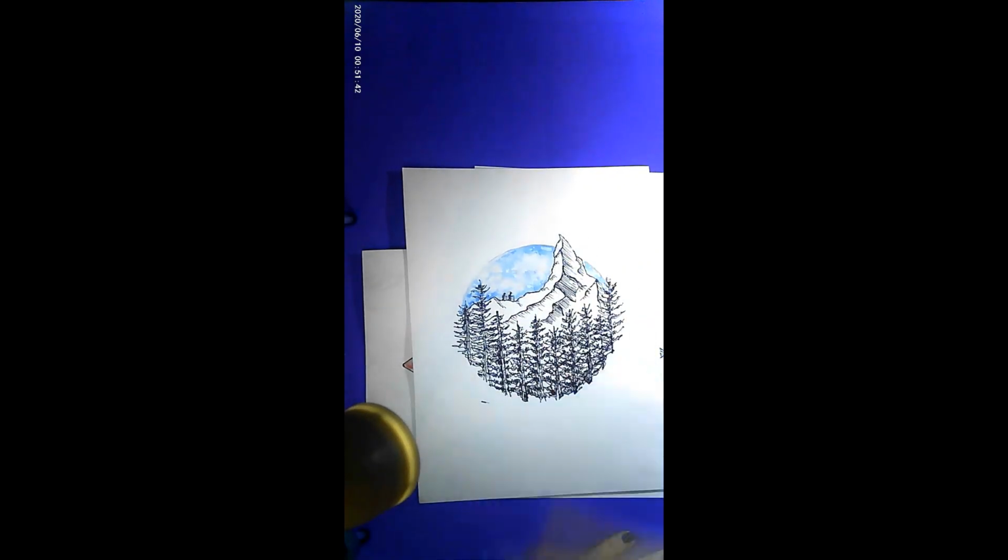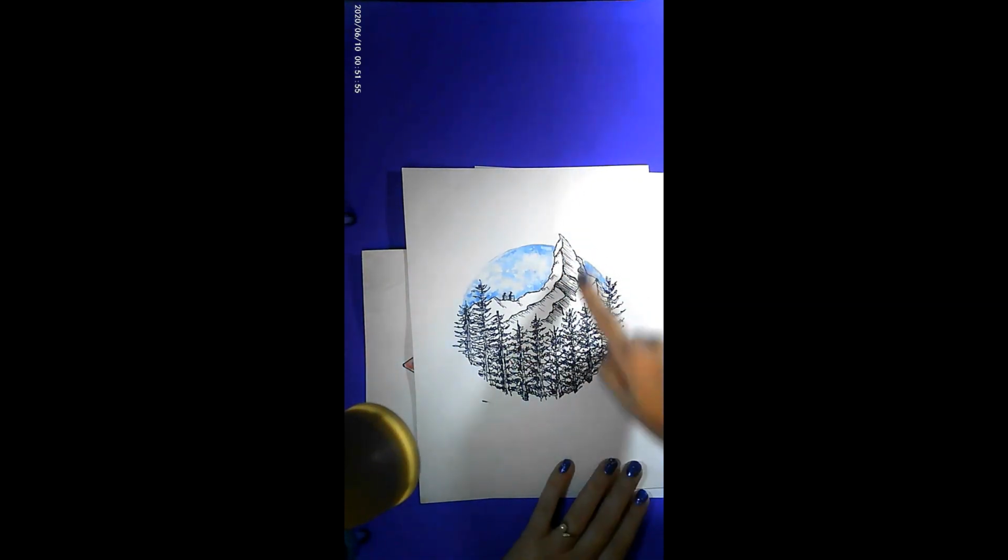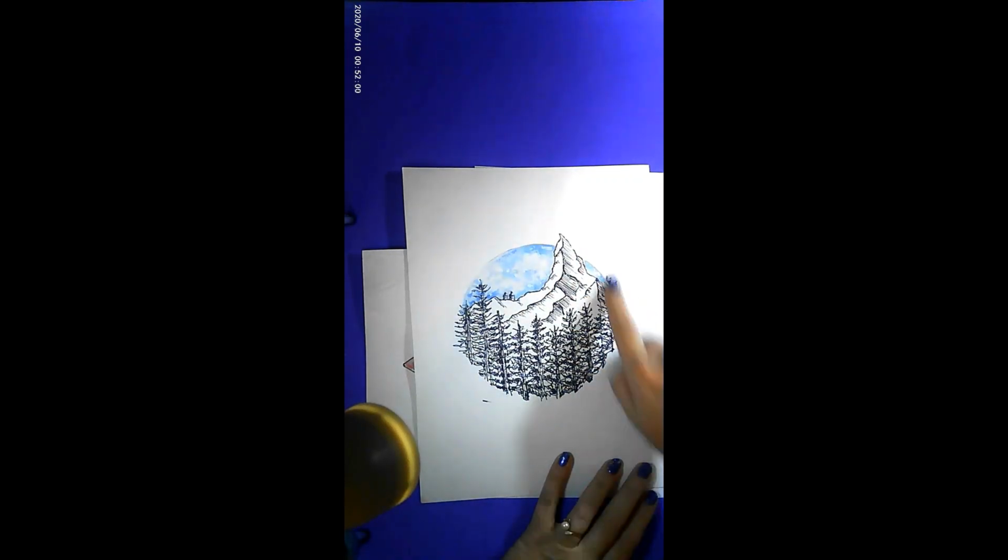Ink and watercolor. So I'm going to show you some pen and ink techniques. I'm going to show you some watercolor techniques. I'm also going to go over the requirements of the assignment. And I have two examples here. I have my Alps here, right, with these trees, and it's done in a circular formation.